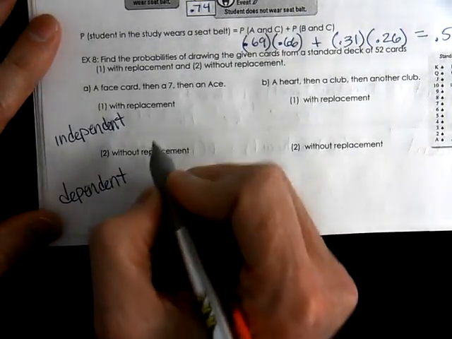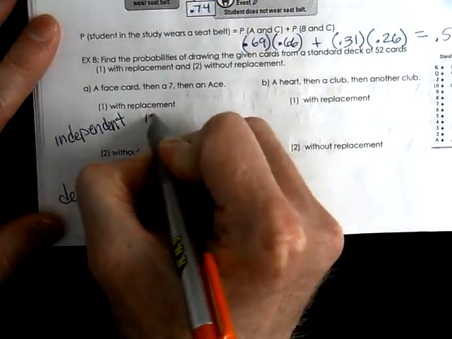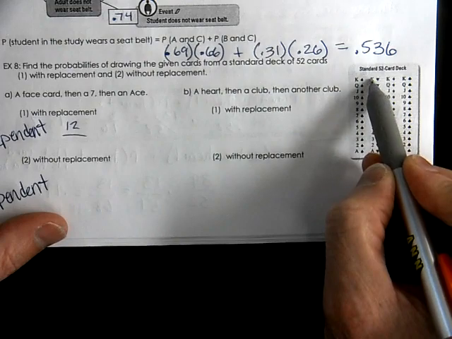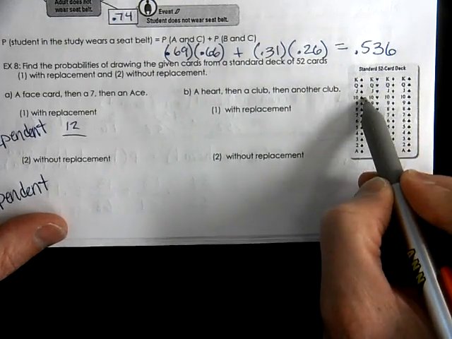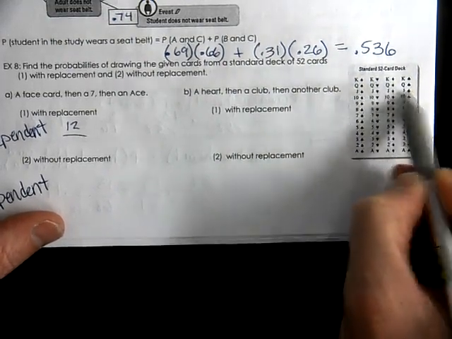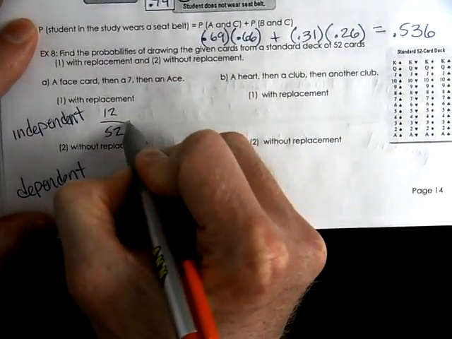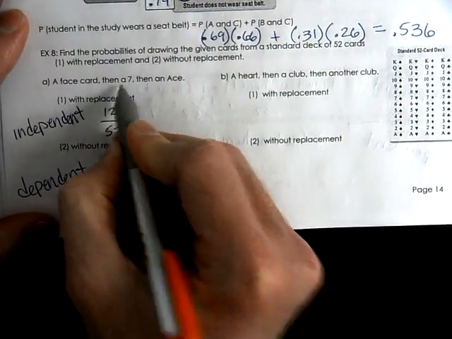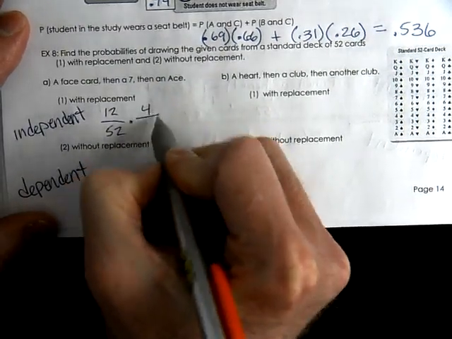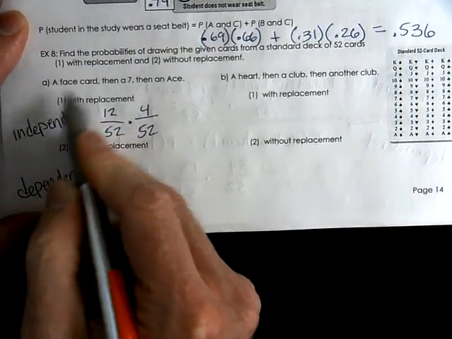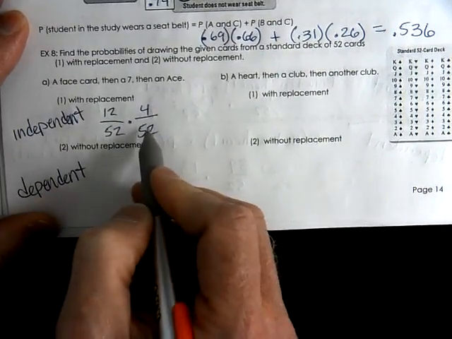So the probability of a face card, we know that there are 12 face cards. That's these over here, the king, the queen, and the jack. We've talked about how those are face cards. So there are 12 of them out of 52 cards possible. Then we want a 7. Well, there are 4 7s out of the 52. Remember, we replaced the face card back, so there's still 52.